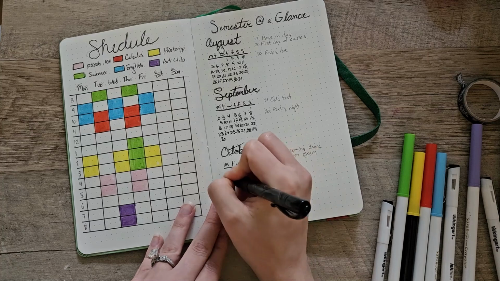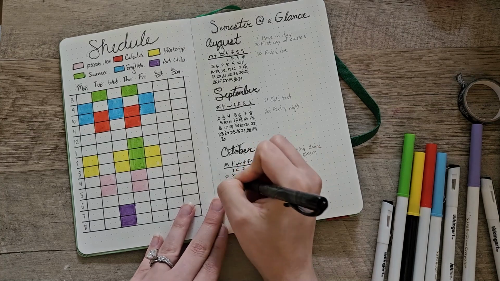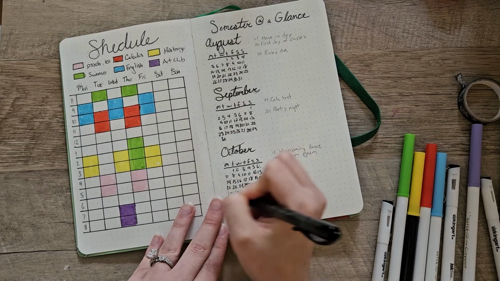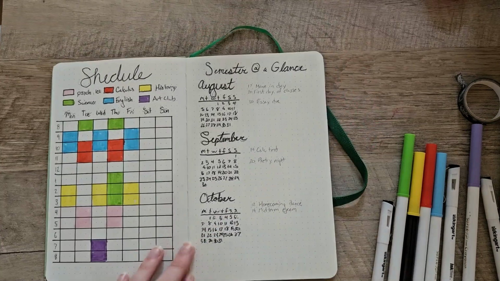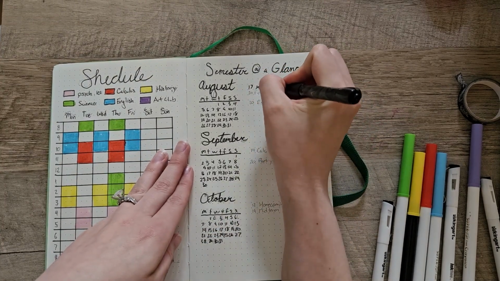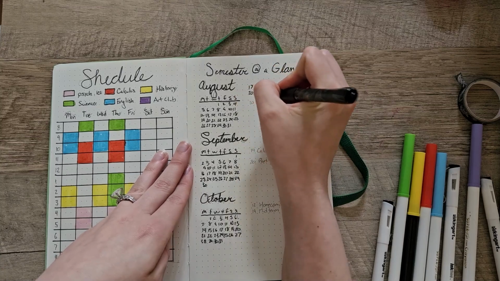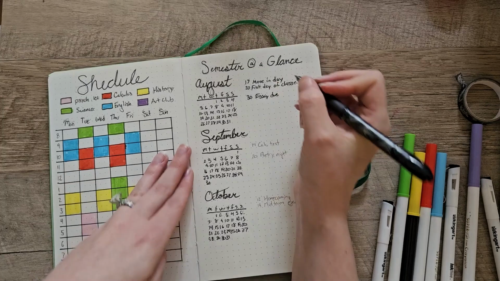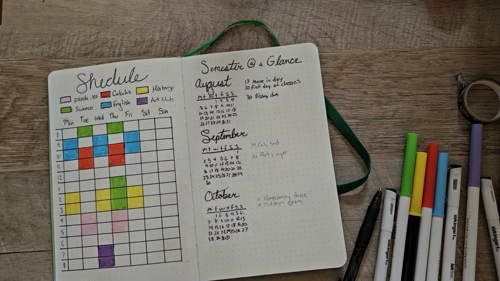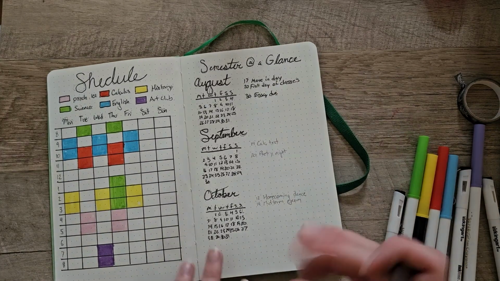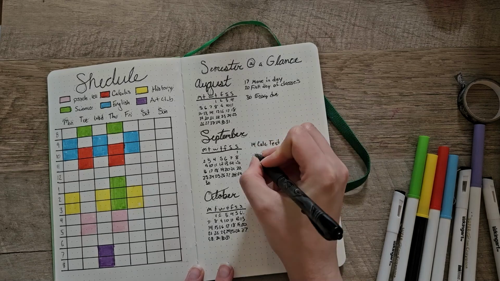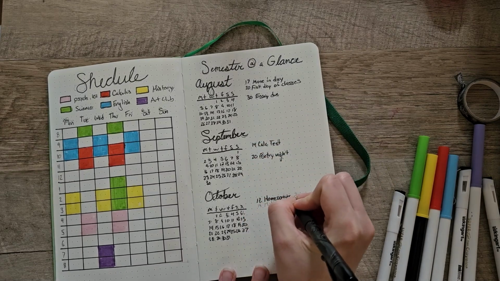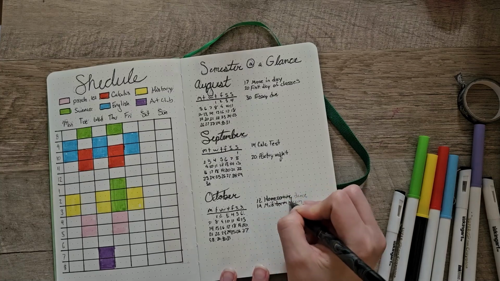My school would always have a parents' day in September for everybody, a weekend where they'd kind of show off the school to the parents and things like that. So just anything major like that. Birthdays you could include on here if you wanted to, anything that you would include in a future log, but make it school focused. You know what I mean? So, I put homecoming and calc test and random stuff like that as an example.